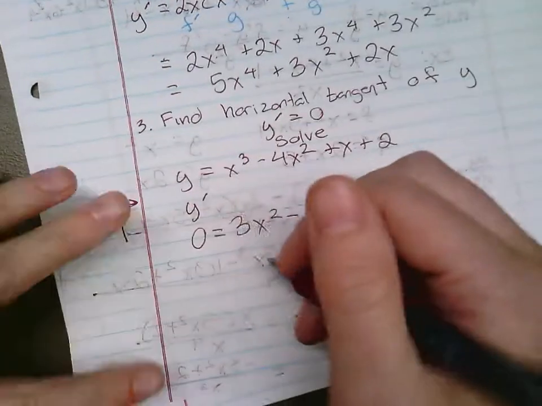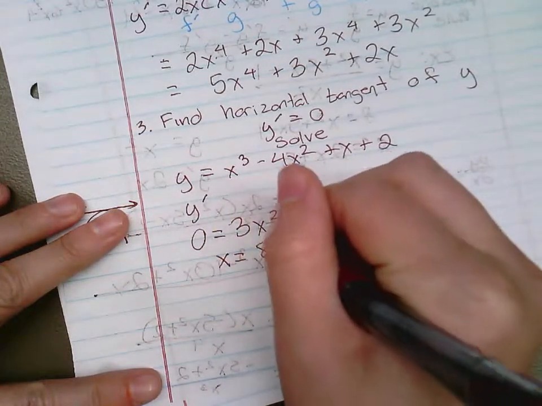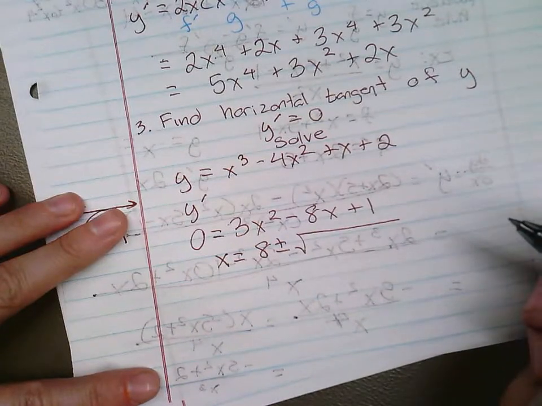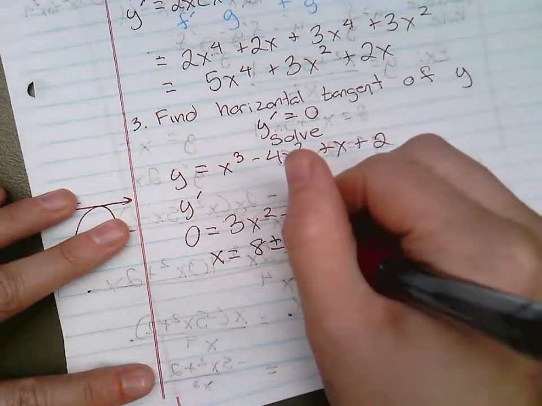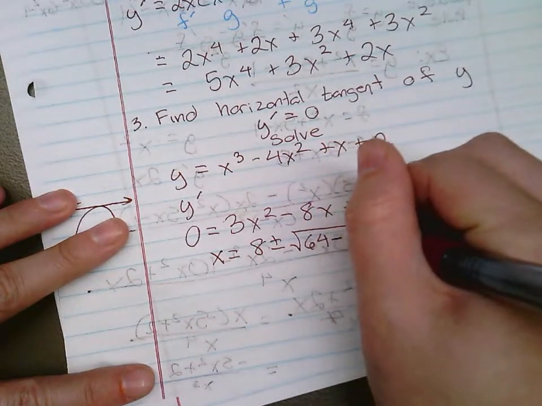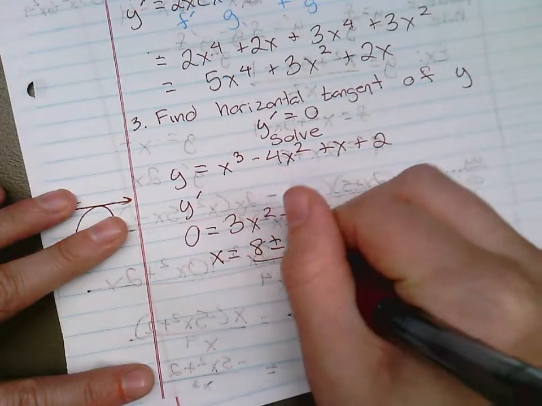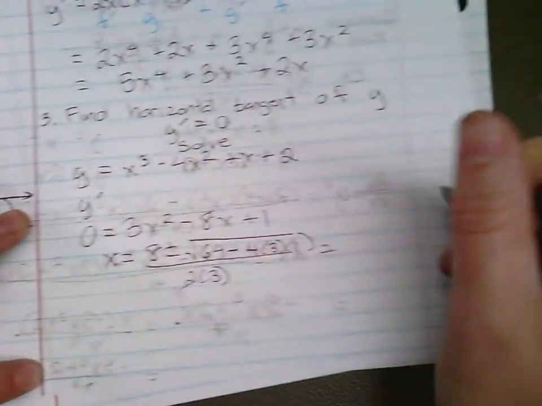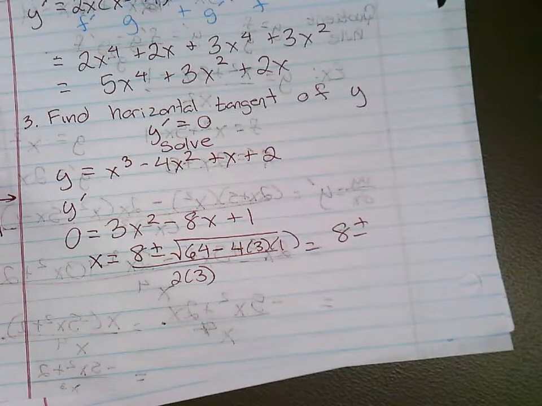So x equals negative b plus or minus the square root of b squared minus 4ac, which is going to be 8 plus or minus the square root of 64 minus 12, which is 52.